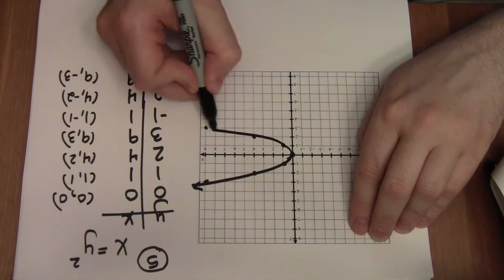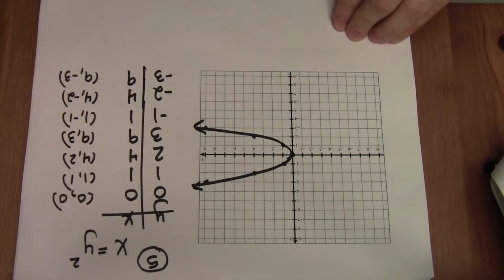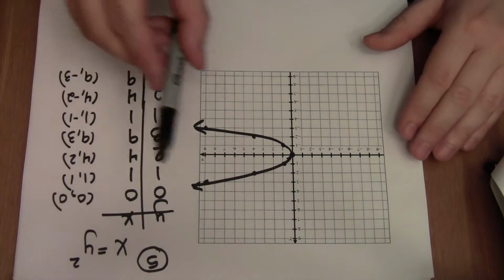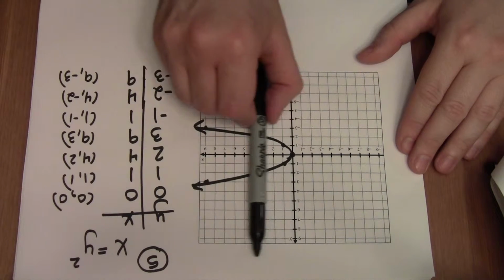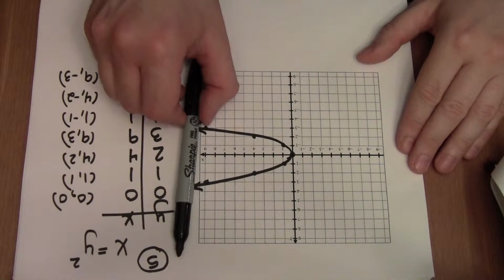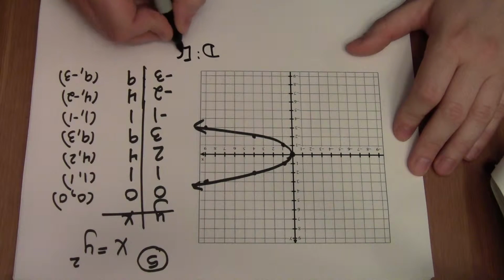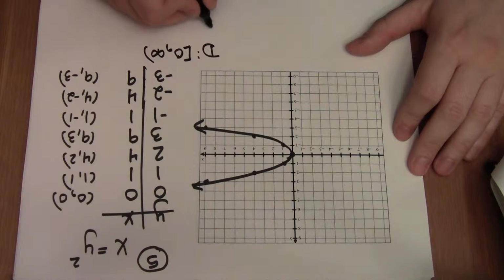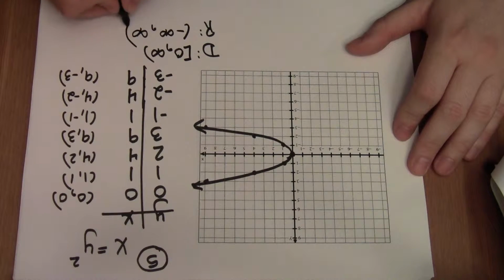This is an entire sideways parabola, rather than just half of a sideways parabola. Notice that if I'm dealing with this as a function of x, well, it's not a function of x. It wouldn't pass the vertical line test. My domain here is with a bracket 0, infinity, and my range is all real numbers.